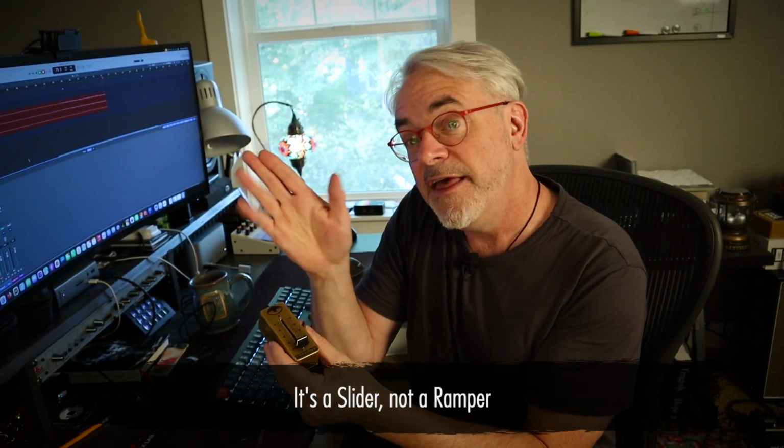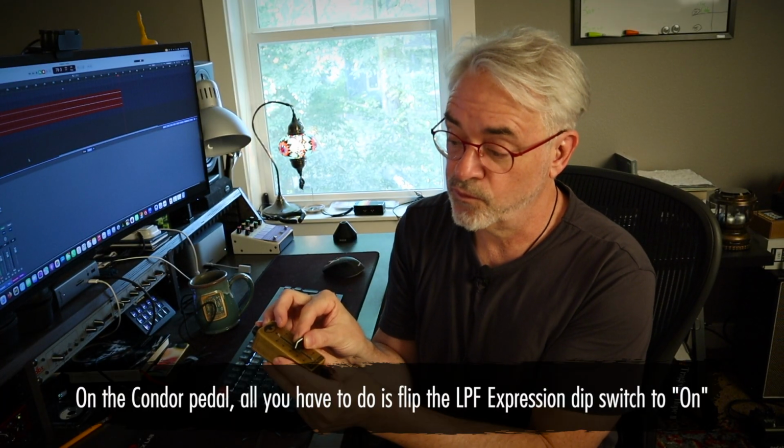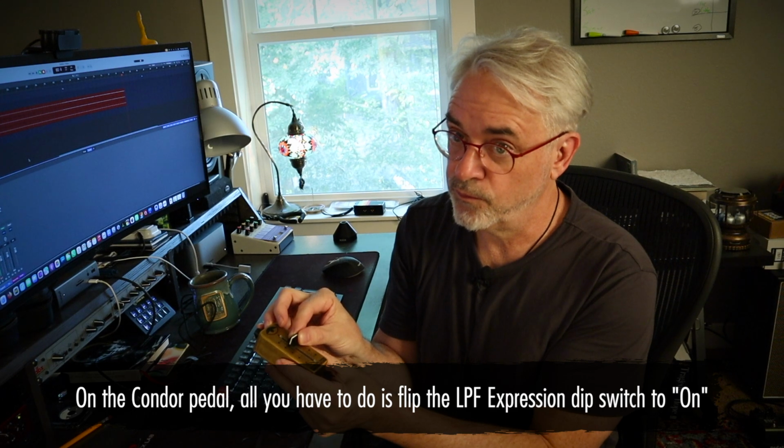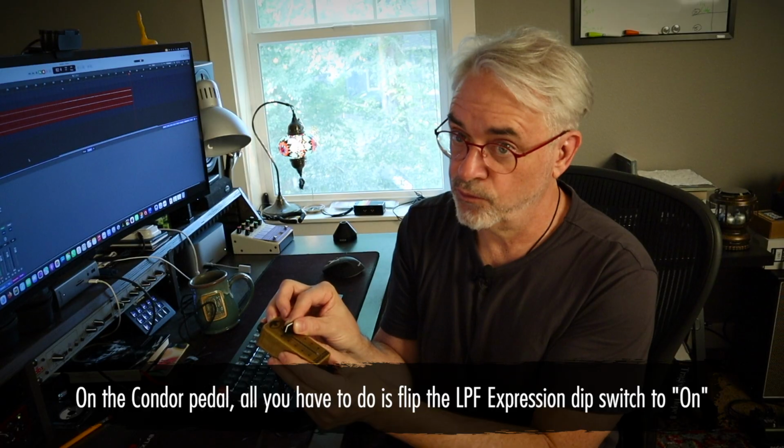And then what I have set up here is the ramper that's going to kick in the low pass filter on the Condor and slowly bring it in, all the way to where the sound's gone.